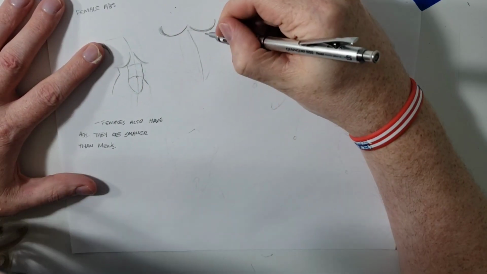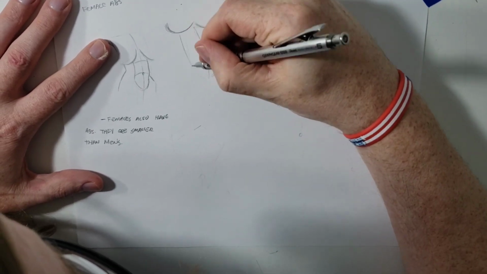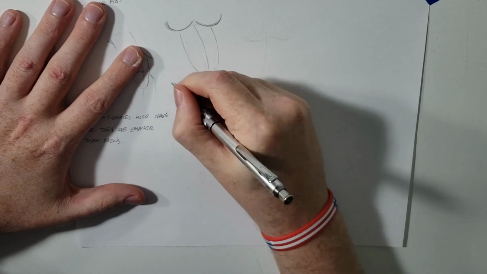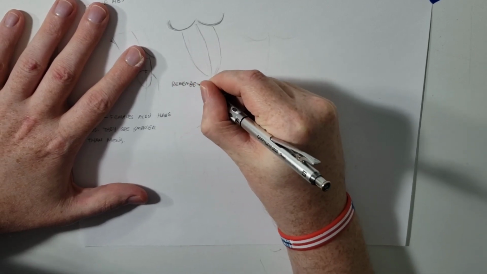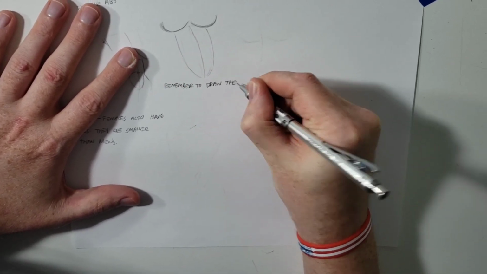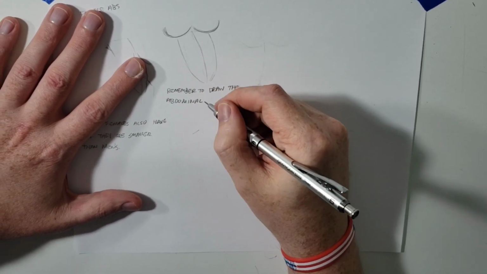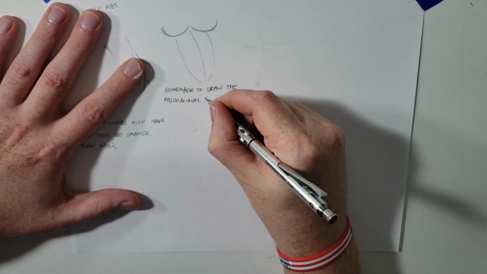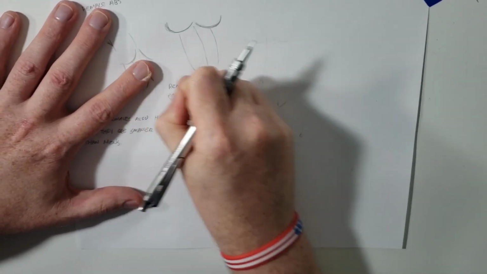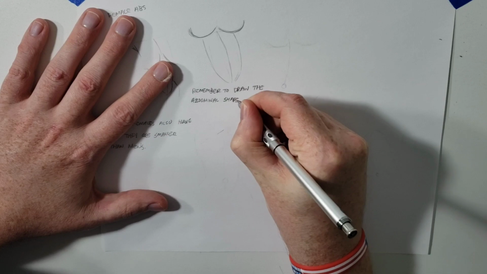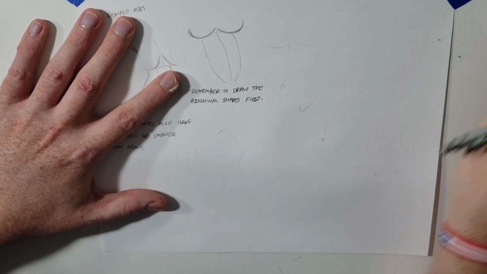Even females that have really defined abs, if they work out a lot, they're always smaller. They have a smaller makeup than most men. I mean, if you're a small guy, then maybe not, but female abs are generally smaller in size.